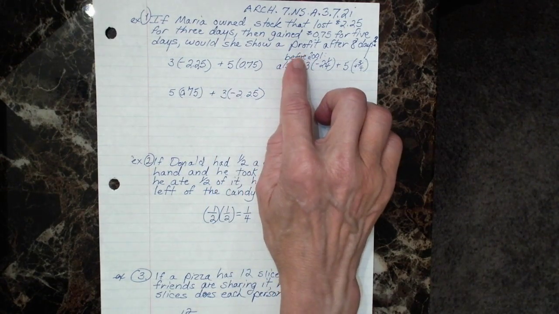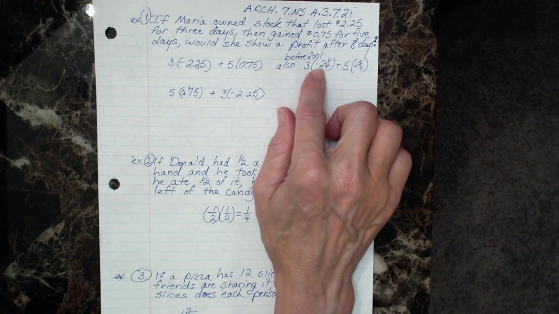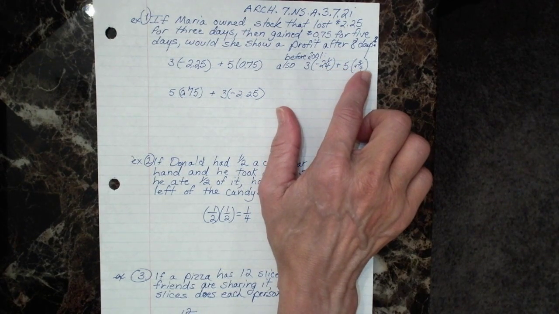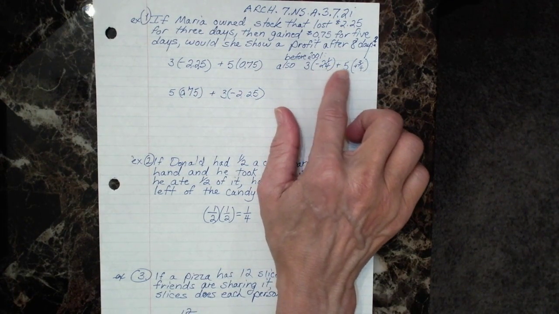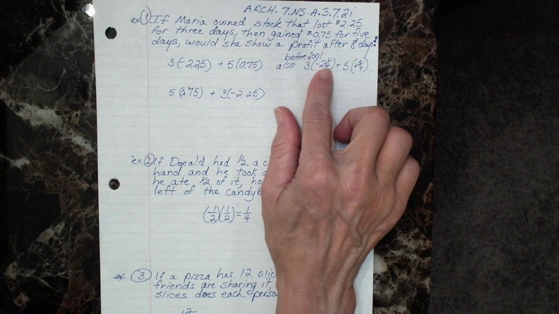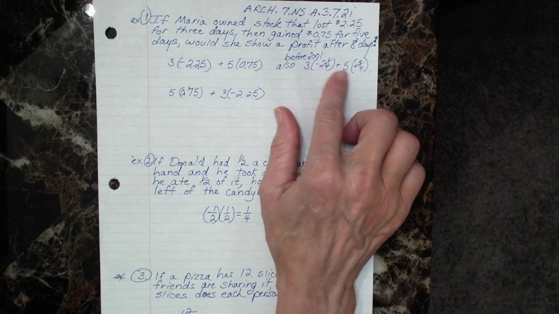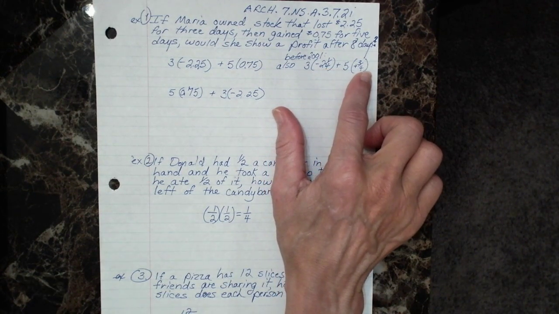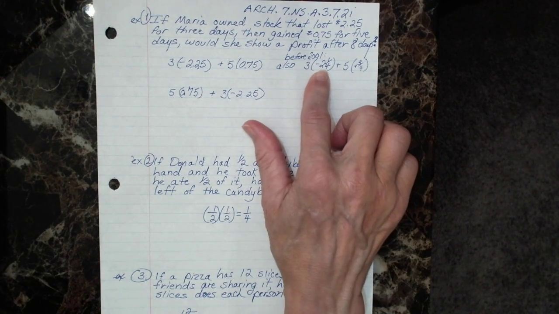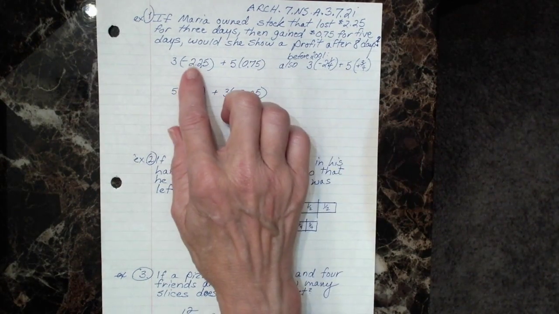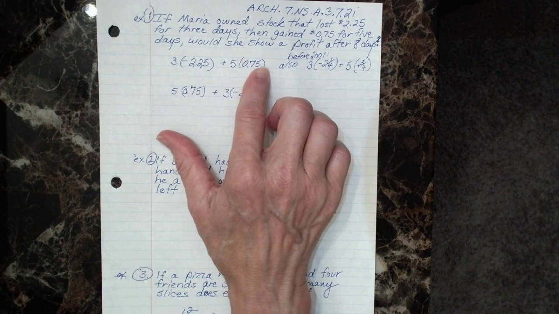Also, before 2001, the stock market used to put the price value of a stock in fractions, or mixed numbers. And they switched over to using decimals so that it was easier to understand.